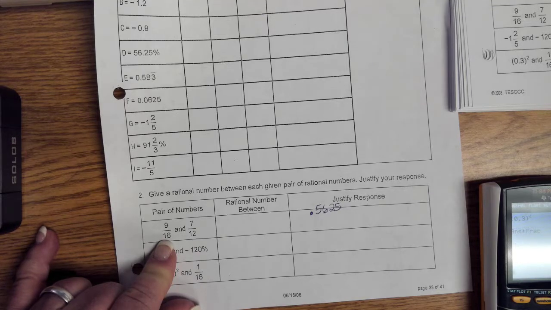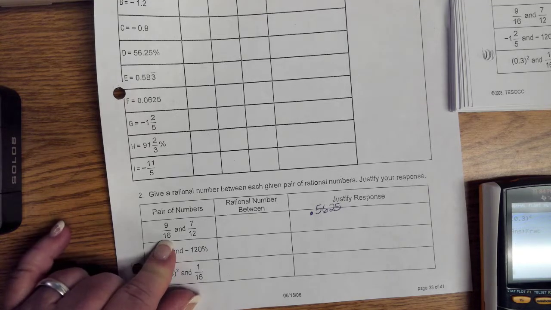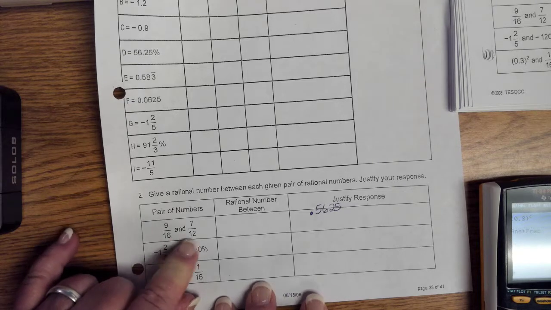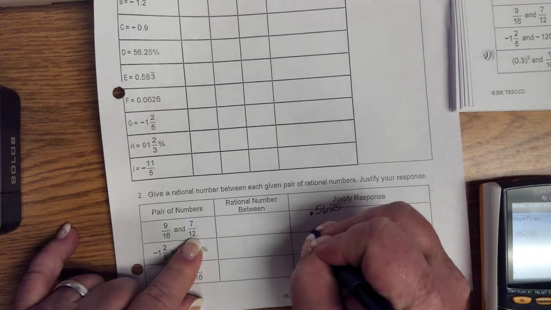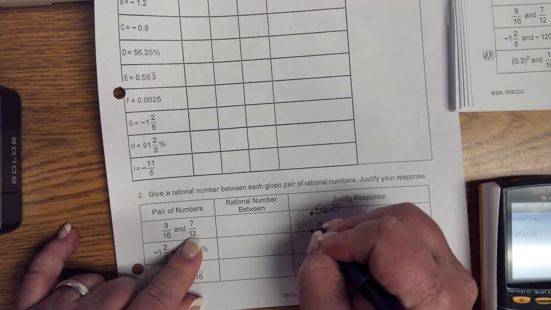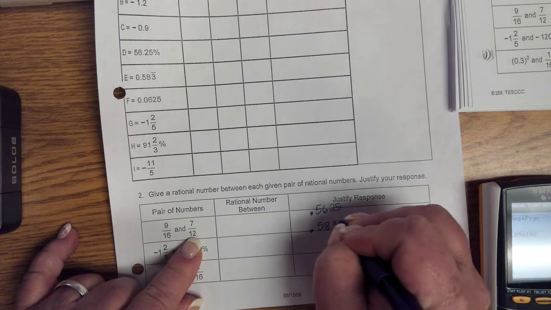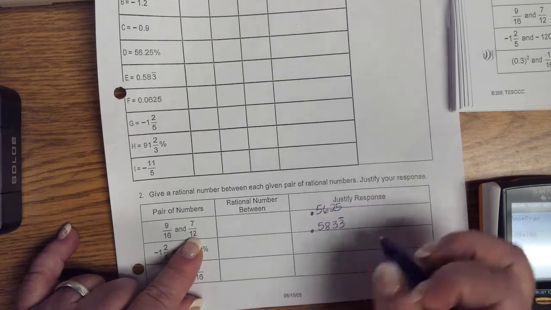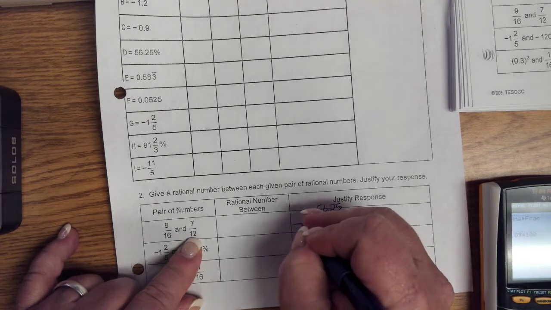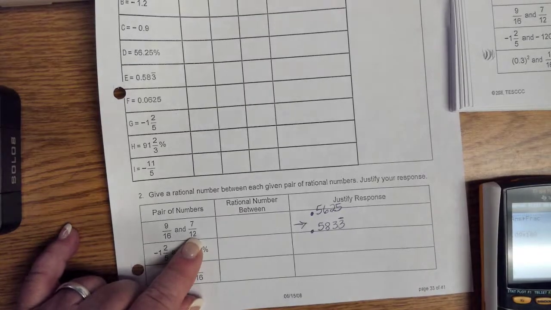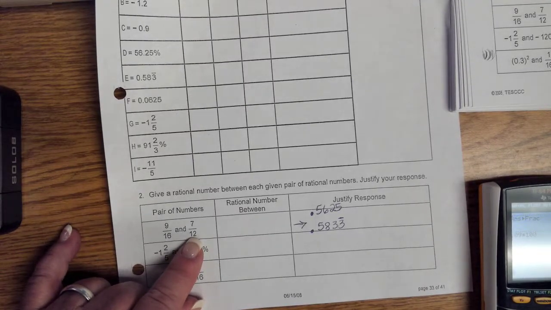Okay. Remember, a rational number turns into a fraction, correct? So let's look at 7/12. What is 7/12? 7 divided by 12. Okay, so I'm going to come down here, and I'm going to write 0.5833 repeated. And I did it out to this digit because what number I need has to go between these and has to be able to turn into a fraction.